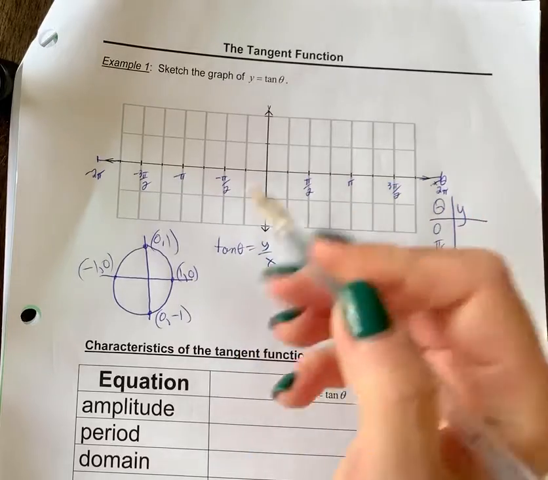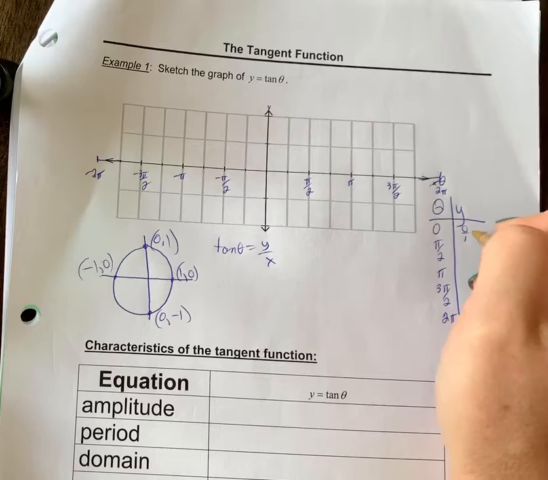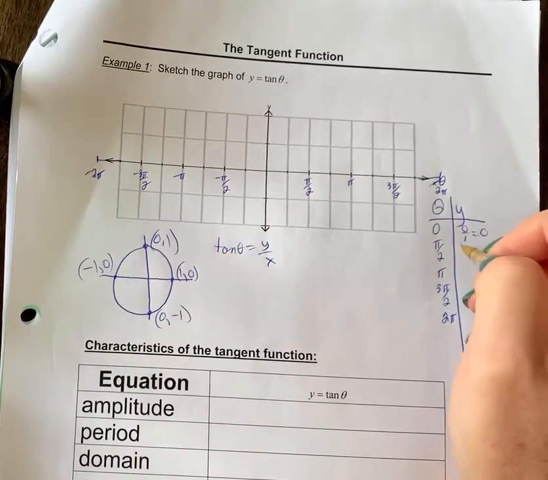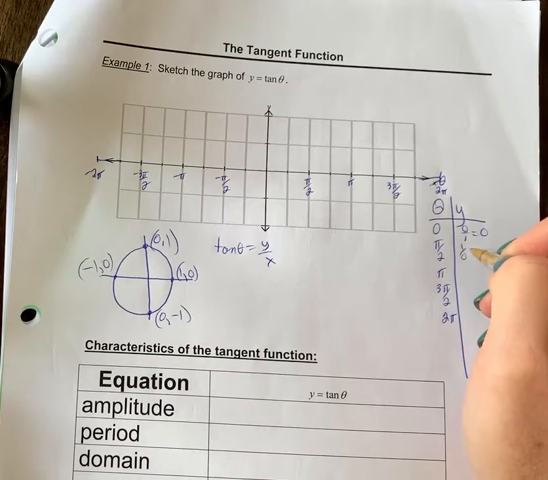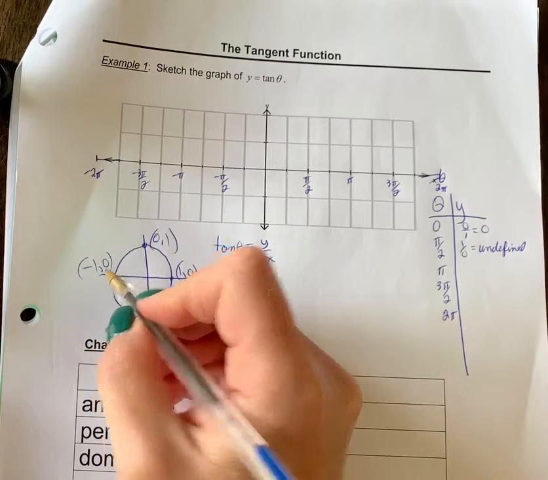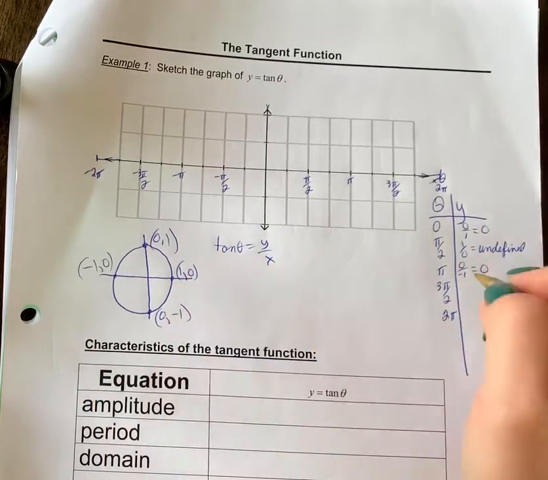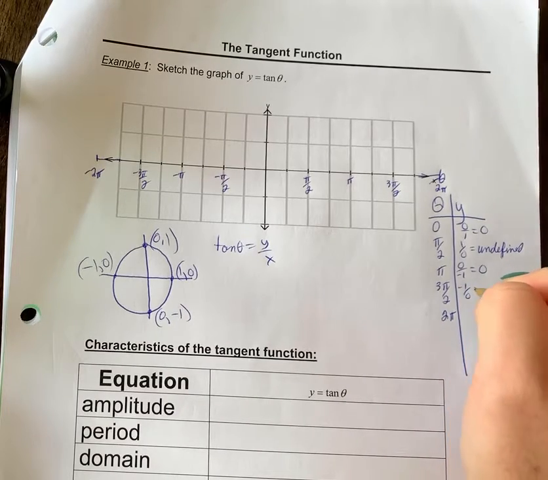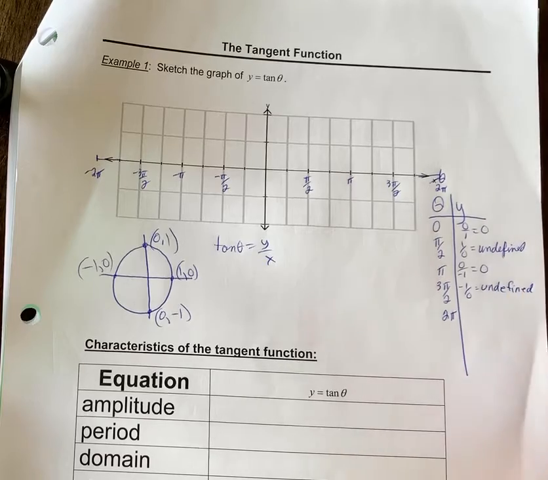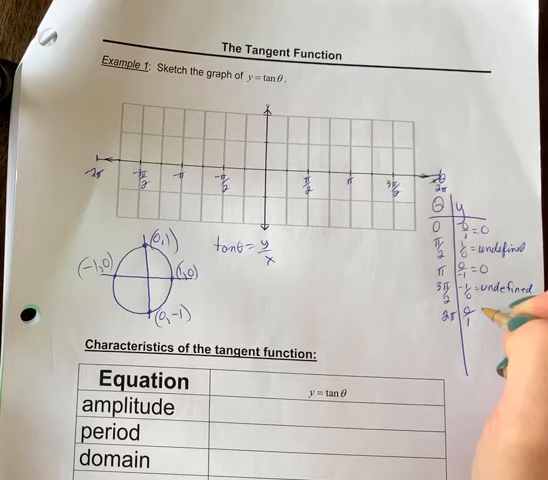is y over x. So when we start here, we would have 0 over 1, which equals 0. Pi by 2 would be 1 over 0, which is undefined. Okay, pi would be 0 over negative 1, which is 0. 3 pi by 2 would be negative 1 over 0, which is undefined. And then we're back up here to 0 over 1, which is 0.